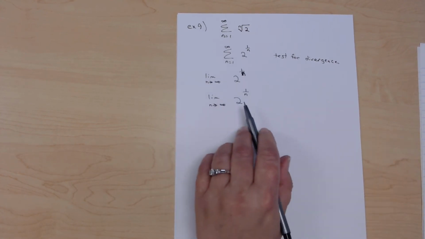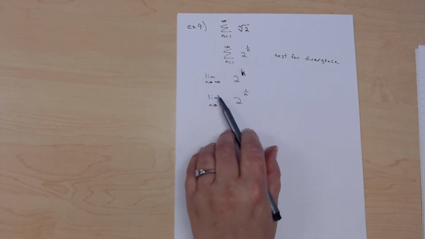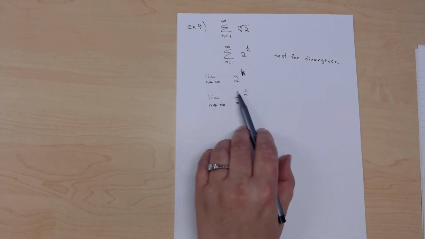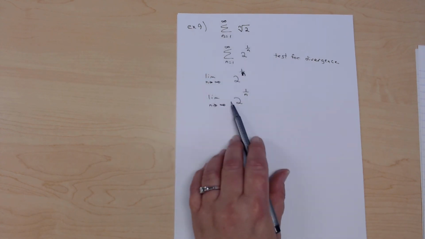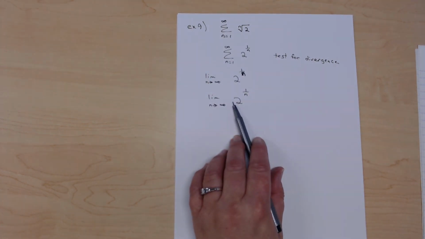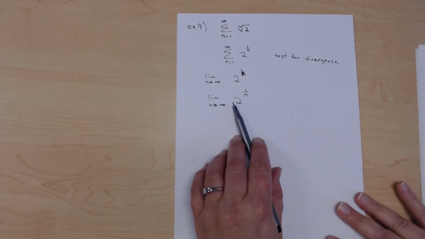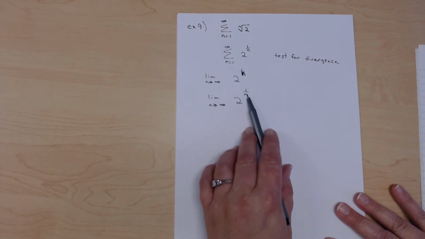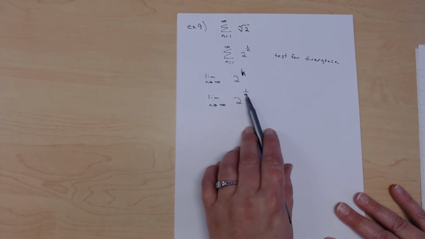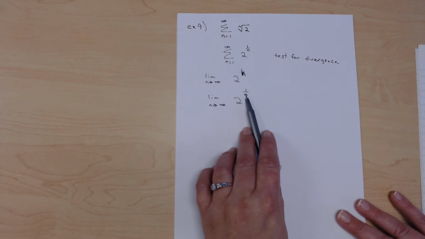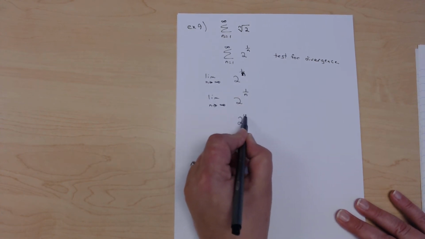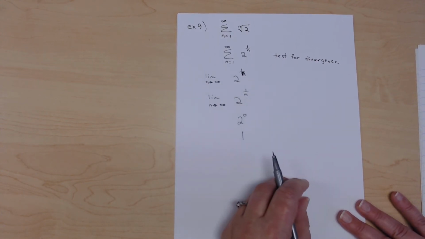I was going to say, the reason I wrote 8 is because I was thinking this is like what we did in section 8.1. We actually change it from a series to a sequence. And then this one, we can actually just evaluate it. What happens as the bottom gets bigger and bigger? As the bottom gets bigger, this overall fraction is headed towards 0. So it's really 2 to the 0, which is 1.